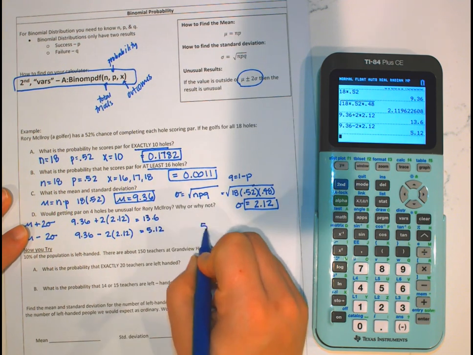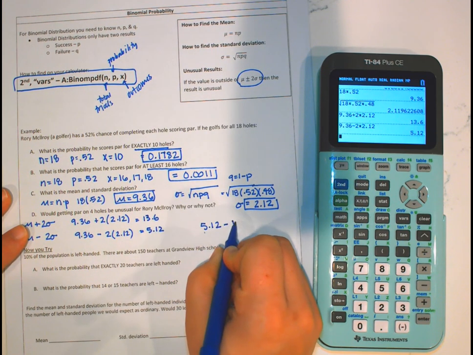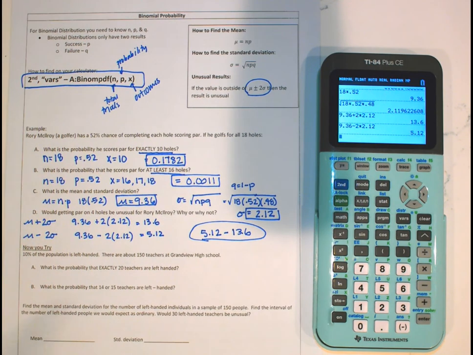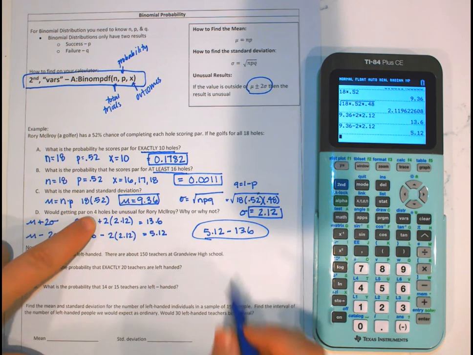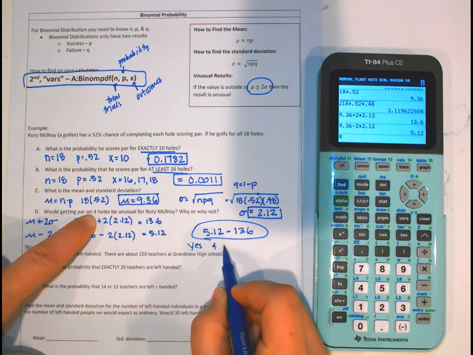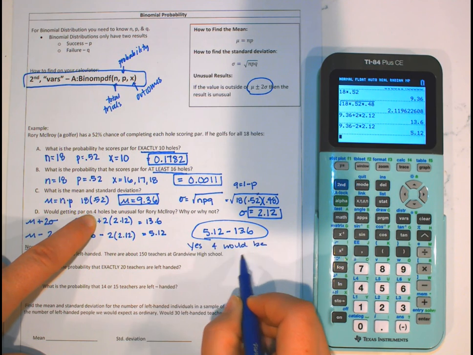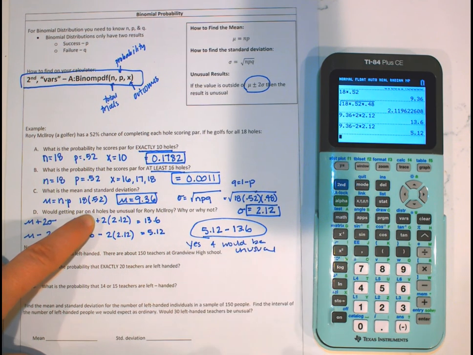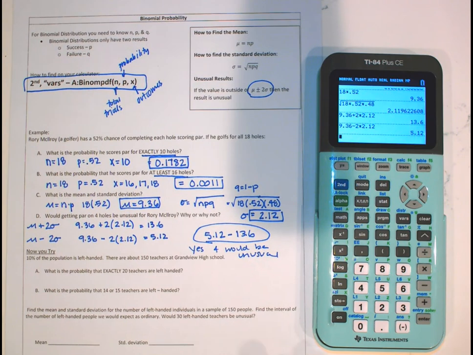This means that values within the range of these two numbers are considered to be usual results. We expect values between 5.12 and 13.6. So anything outside of that would be considered unusual. So since 4 is outside of this range, we would say yes, 4 would be unusual, because it's outside of our range of 2 standard deviations.